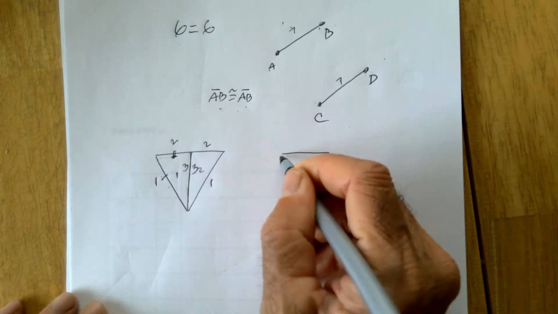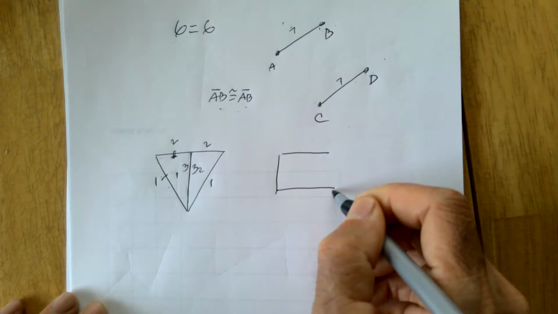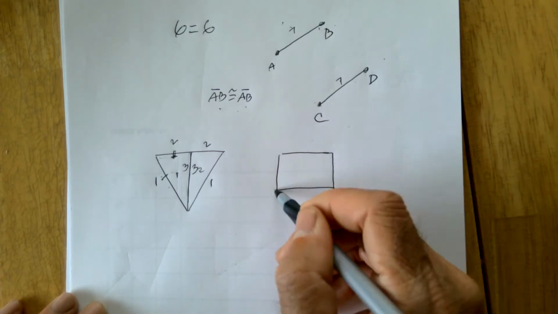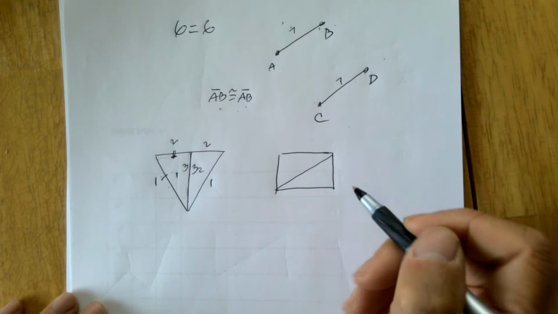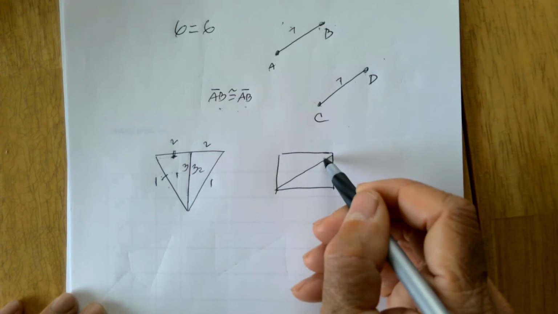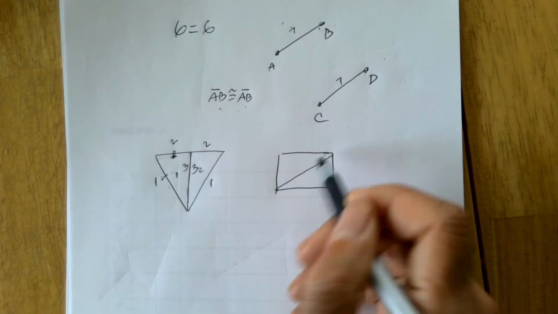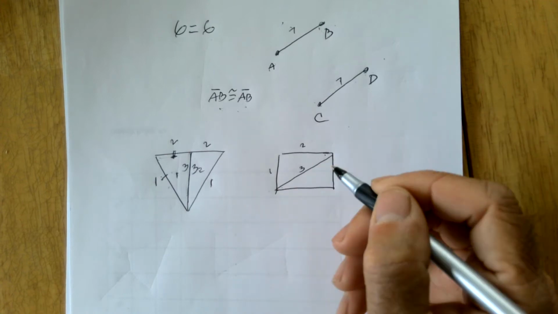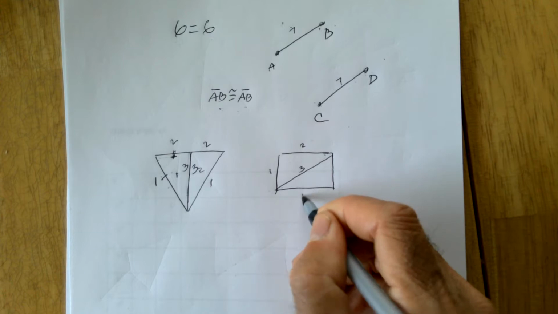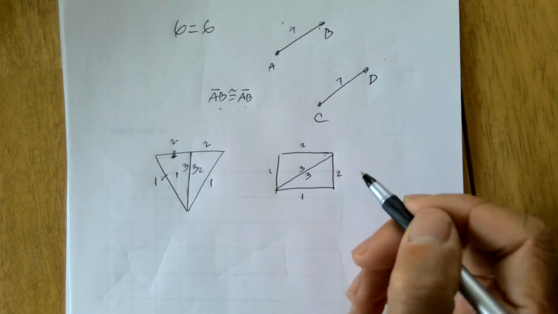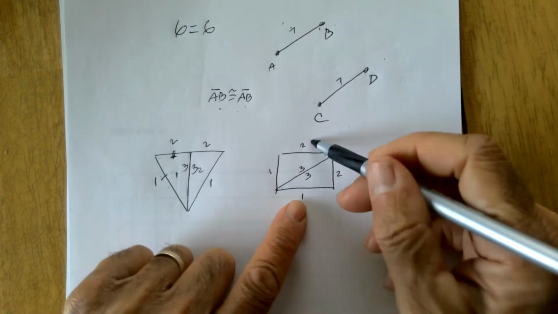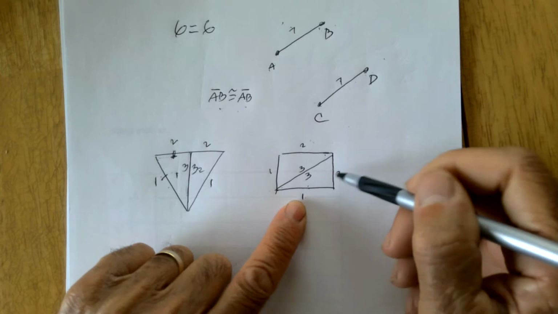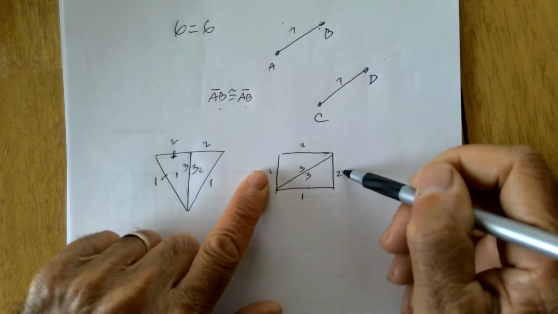It doesn't have to start out as a triangle, it could start out as a rectangle. We draw a line from a diagonal, from corner to corner, from vertex to vertex. Our first side, our second side, third side. Here, the first side we're looking at, second side, third side. Now, these two sides might be congruent, but we don't know.